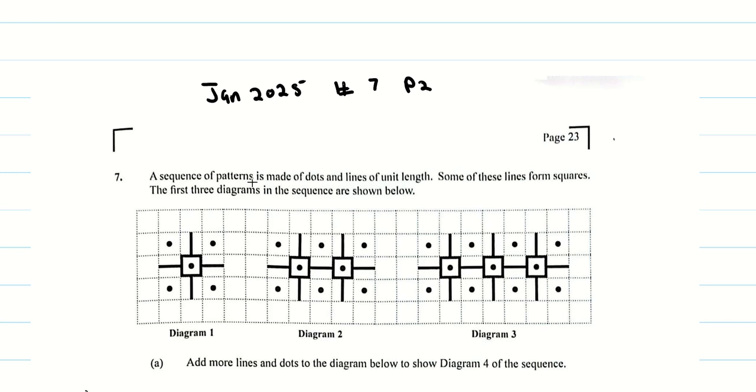Right, the first thing is they said a sequence of patterns is made of dots and lines of unit length, right? Unit length just means one length, right? Some of these lines form squares. The first three diagrams in the sequence are shown below. So you see this one, you see this one, you see this.